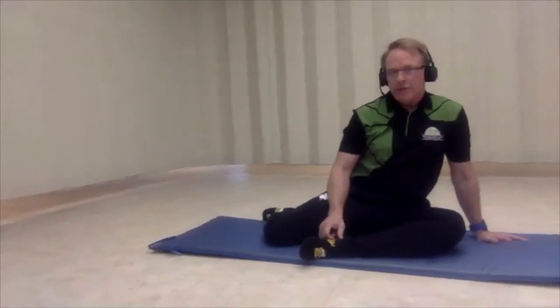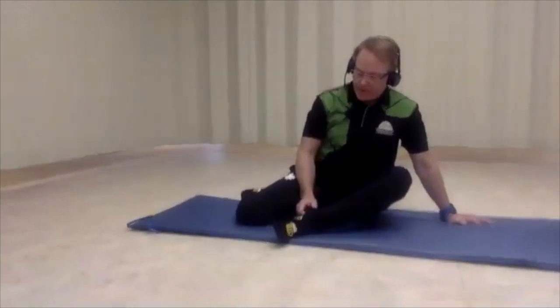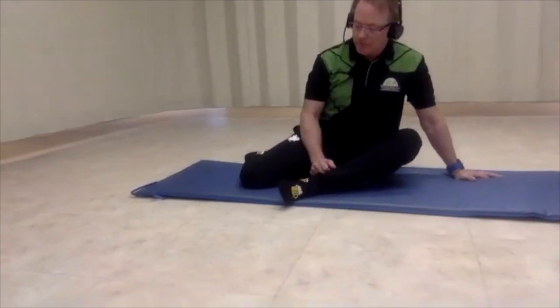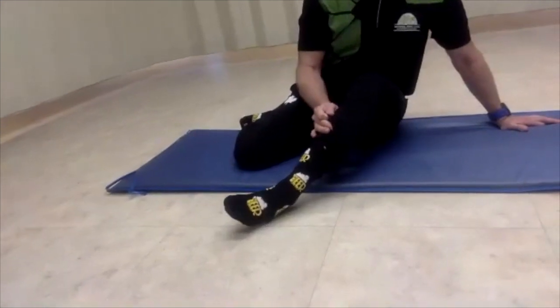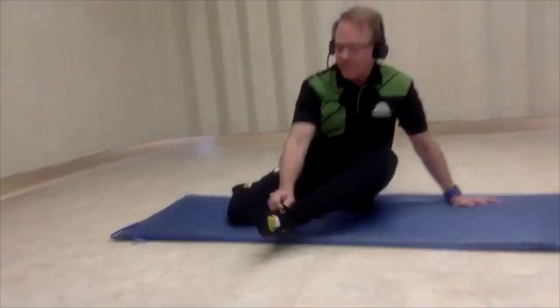Oh, I forgot to mention too, I've got some special socks on today. In light of the Alberta government announcing that we can reopen, I wore my special beer socks. A little celebration. Yeah, there you go.